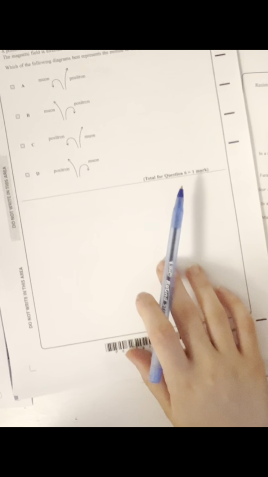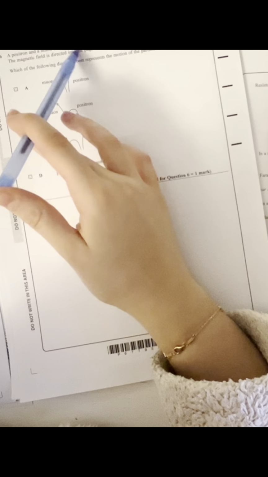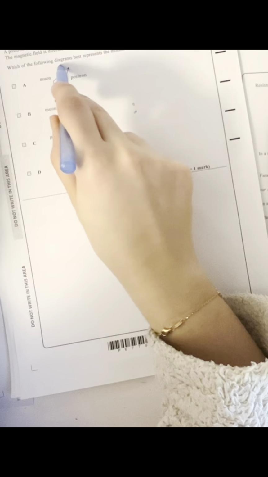Question number 6. A positron and a muon travel at the same speed through a magnetic field. The magnetic field is directed into the page. Into the page will be a dot, so it's going in. Which of the following diagrams best represent the motion of the particles?